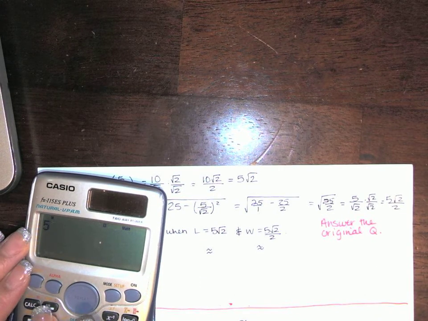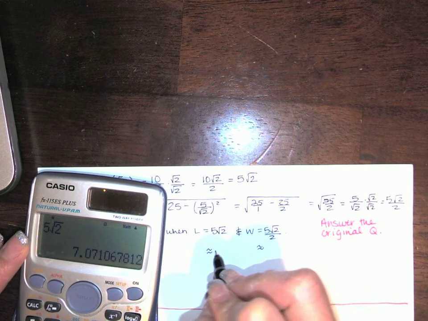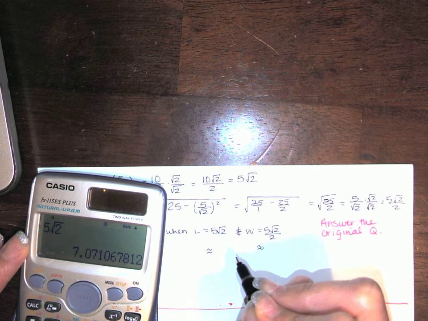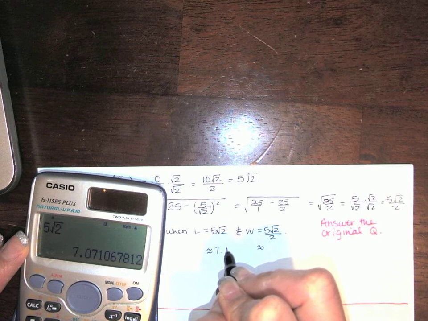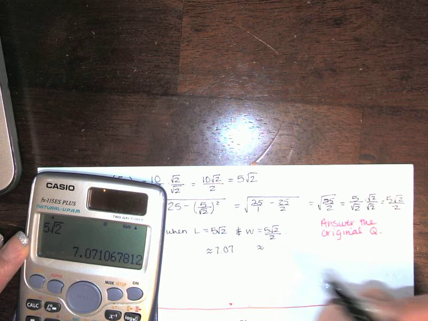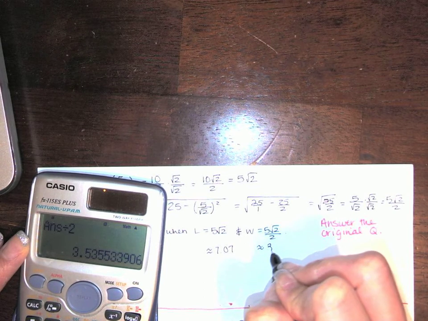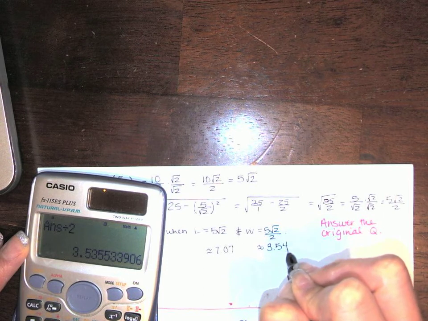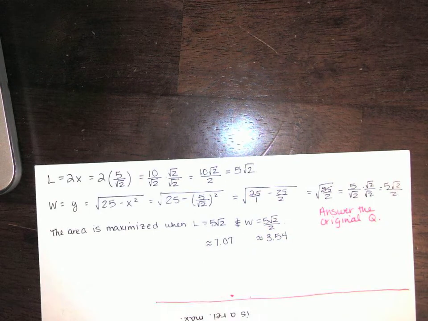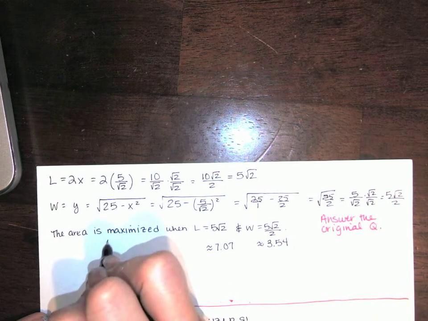5 times the square root of 2 is approximately 7.07. And 5 times the square root of 2, divided by 2, is approximately 3.54. Okay, so what does that mean?